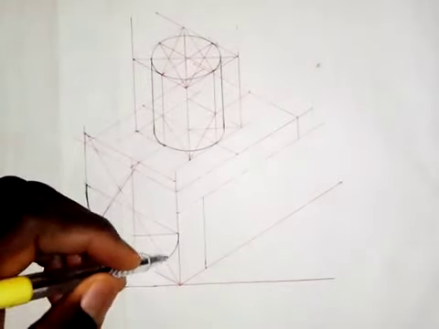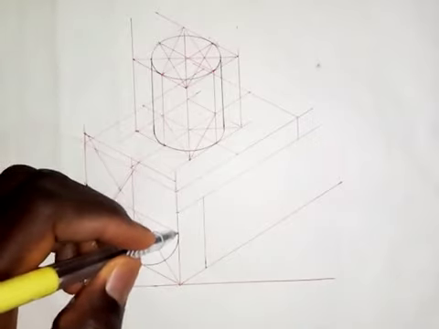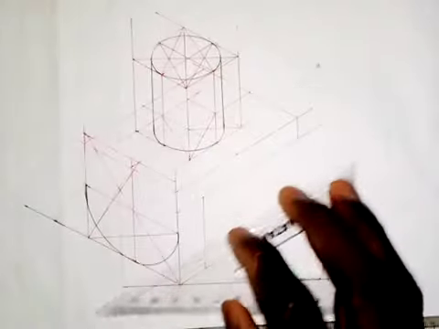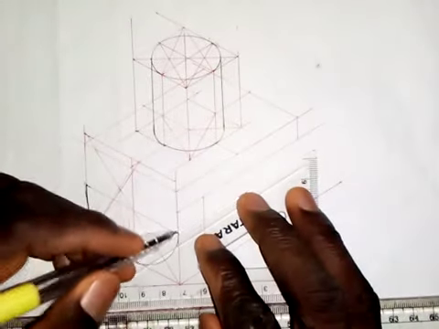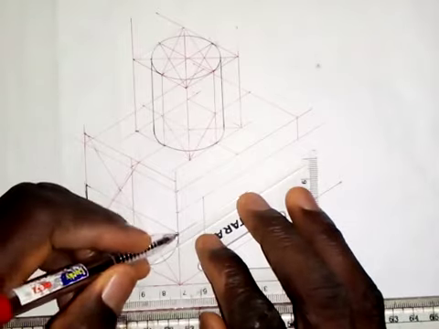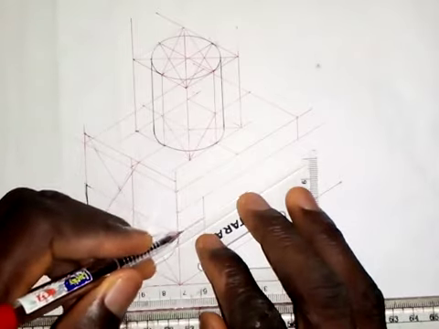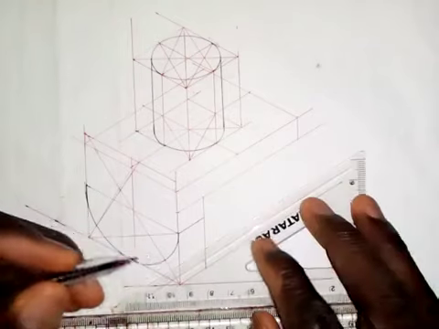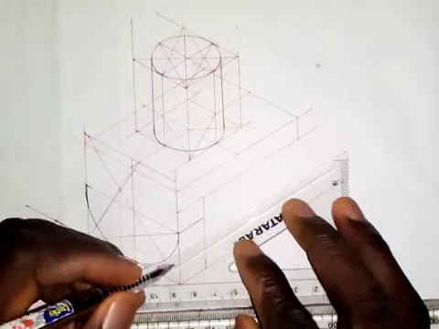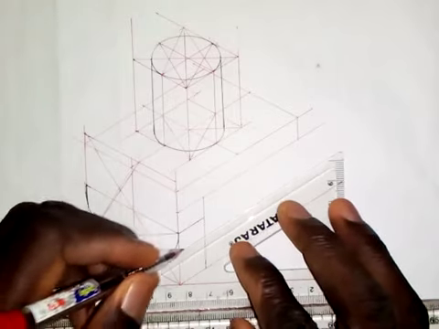The thickness from here to here is 15. So we still have that 15. I will extend this. We extend this to this point. This point also we are going to extend. We are going to draw a line from this point, just draw a line from this point like this.